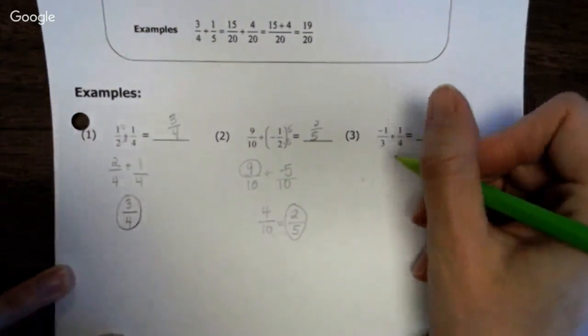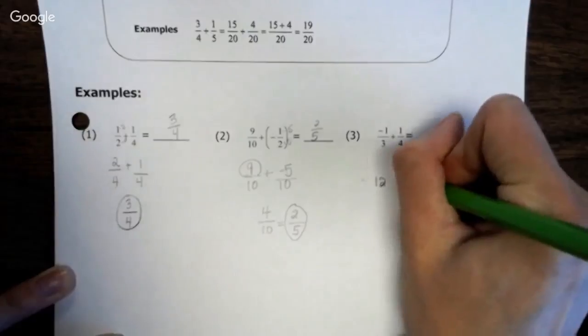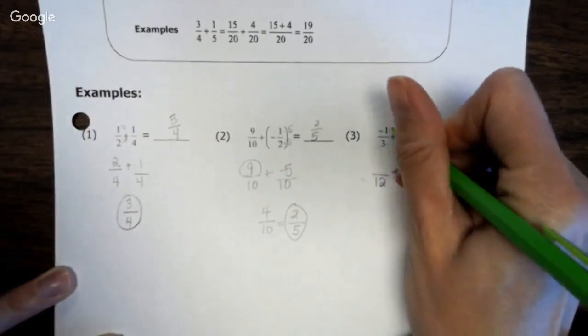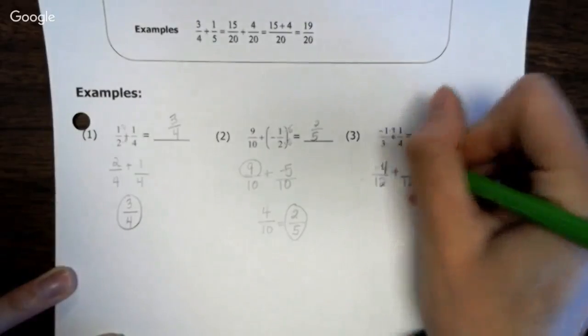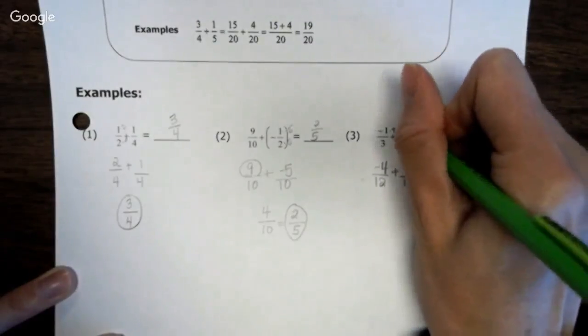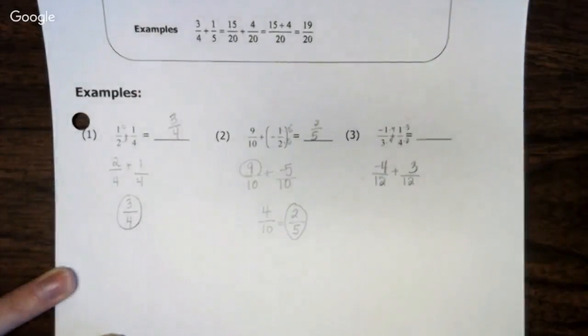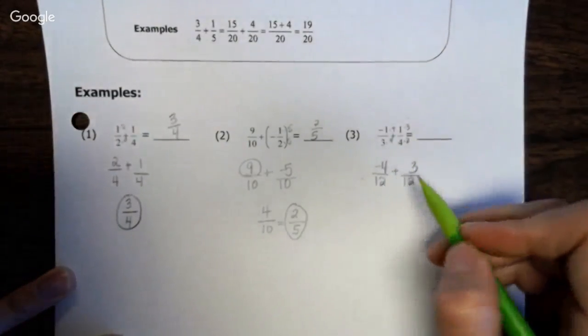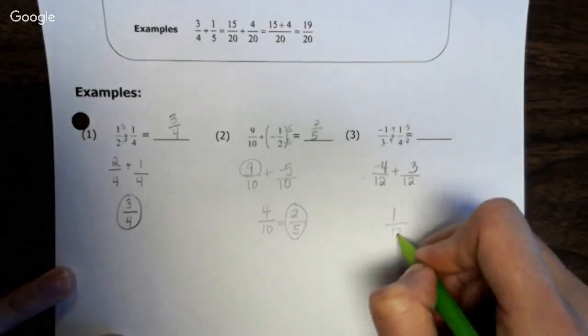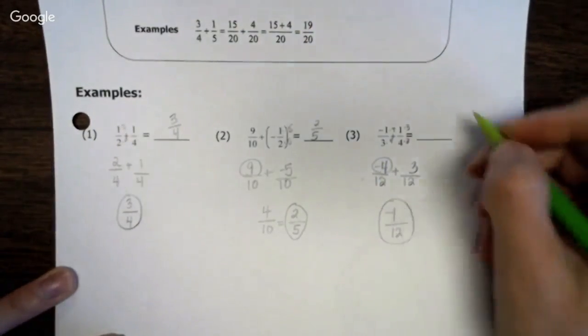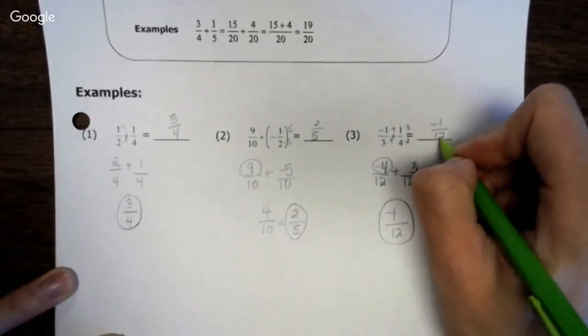All right, next one. Common denominator is 12. This multiply by 4, so it's negative 4. This we're going to multiply by 3. So that's positive 3. Opposite sign, subtract. 4 minus 1 is 3. 4 is bigger, 4 is negative. So it's negative 1 over 12.